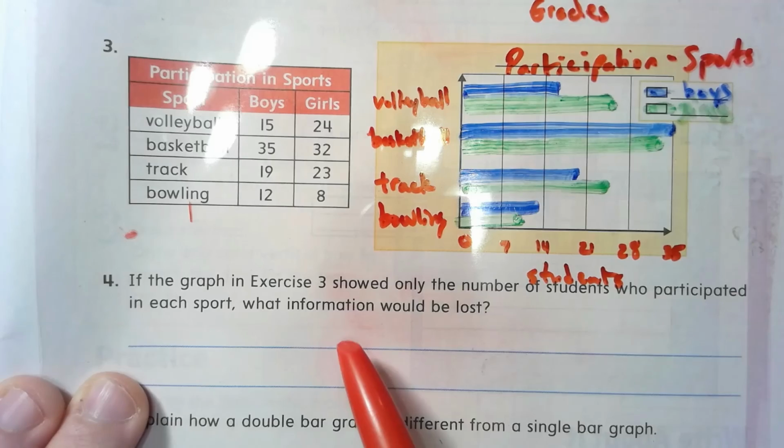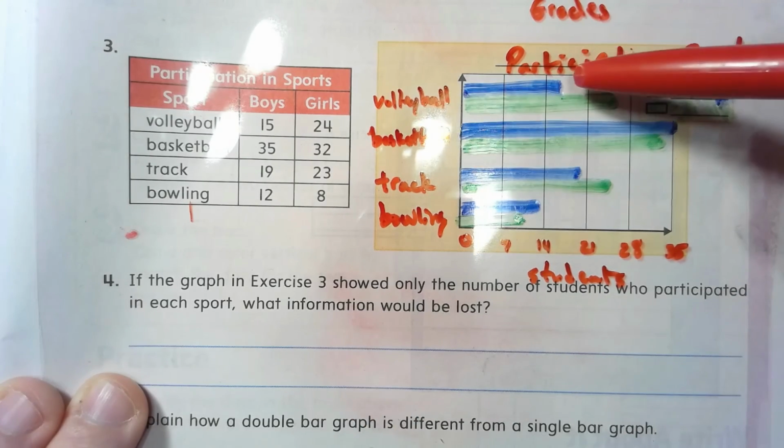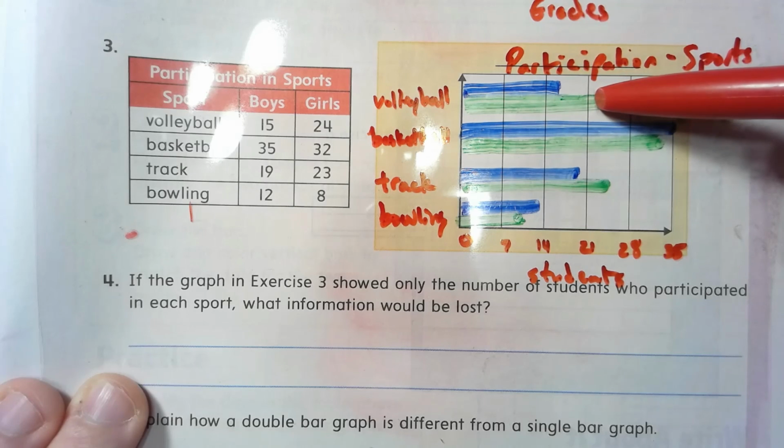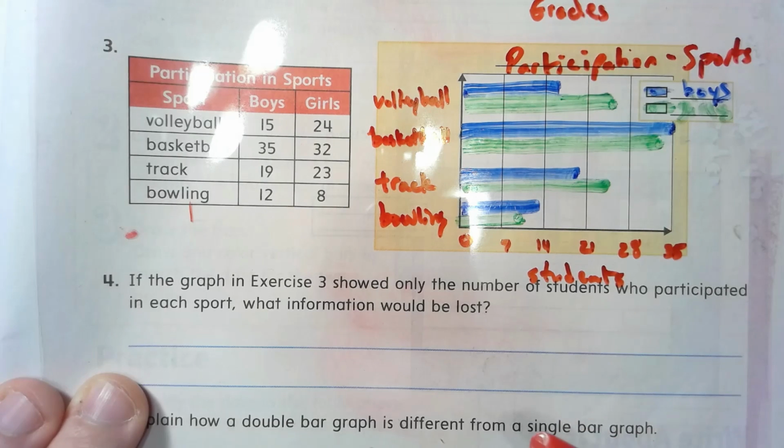But what would be lost would be the breakdown in how many of those total people who participated in each sport were boys or girls. So what you could not do is you couldn't determine which sport was most popular among boys, which was most popular among girls, and the least popular among them as well.